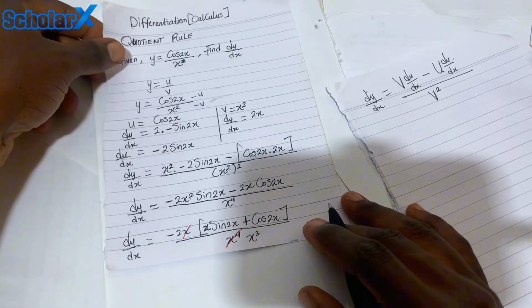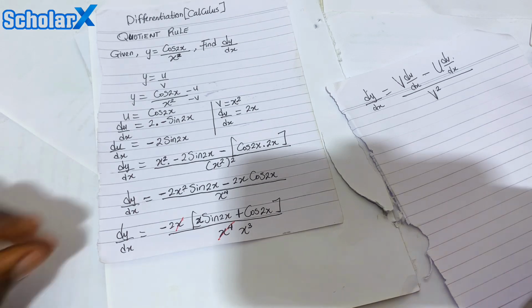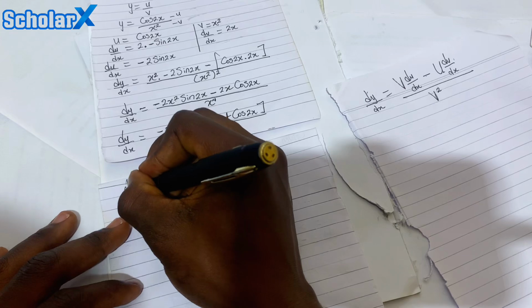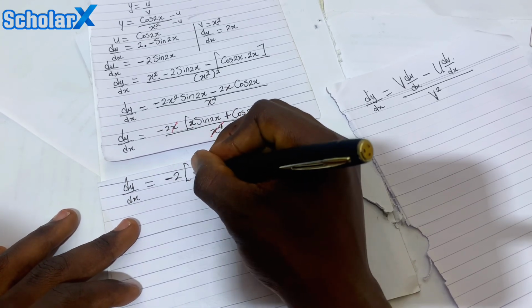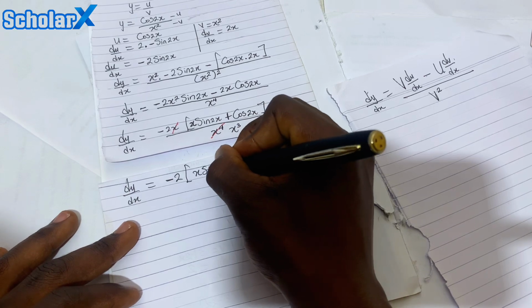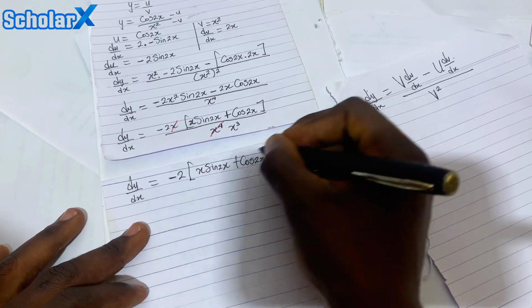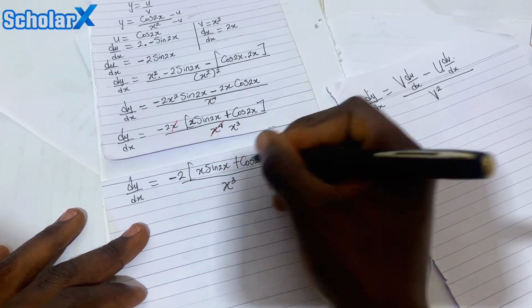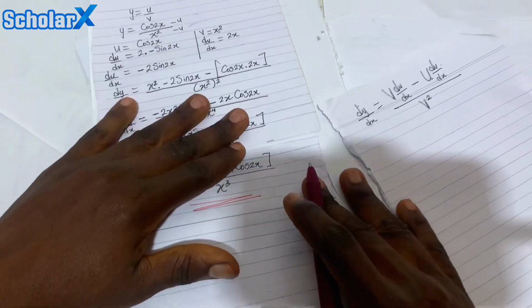So now it becomes that finally our dy dx is equal to minus 2 into bracket x sine 2x plus cos 2x, all divided by x to the power of 3. So this is our answer. All right, this is our answer.